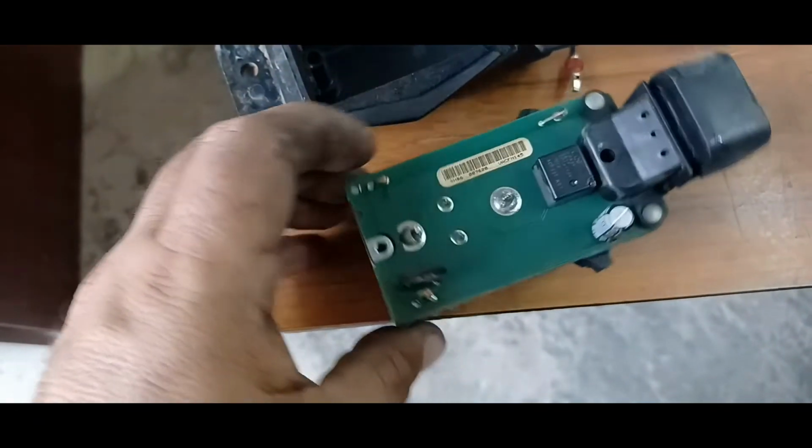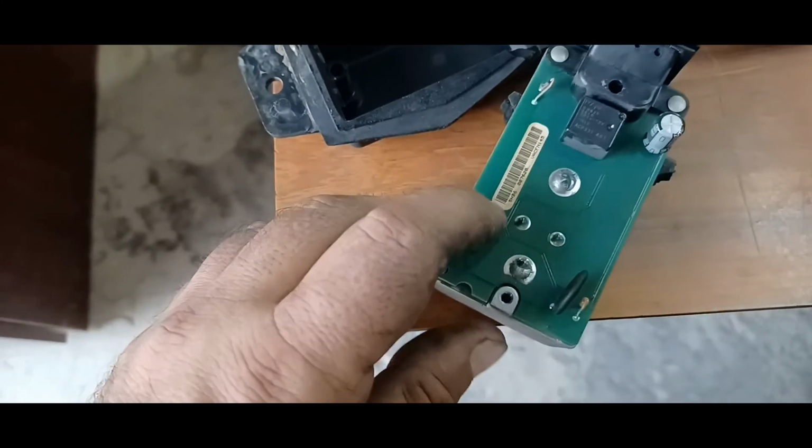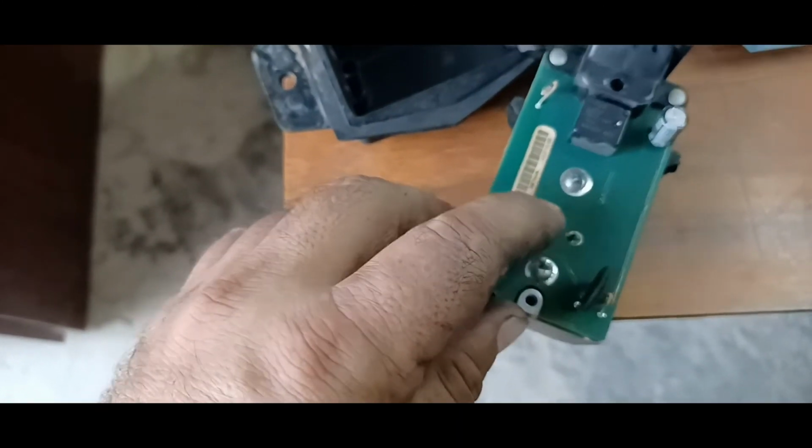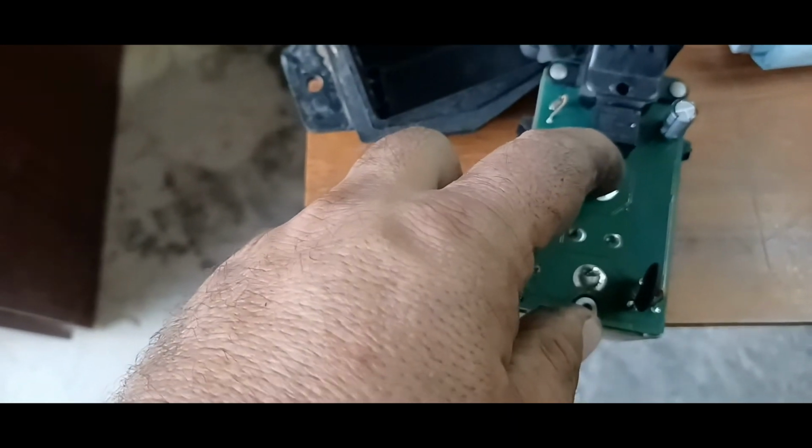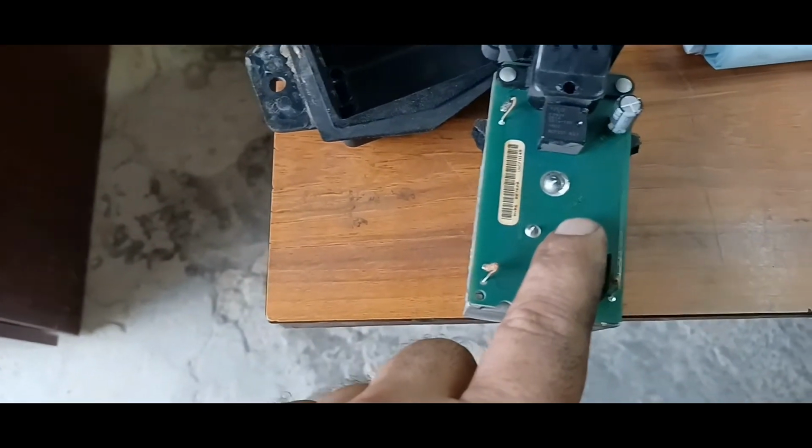This is a transistor, a 3-pin transistor. This is the emitter, this is the collector, and this one is the base.